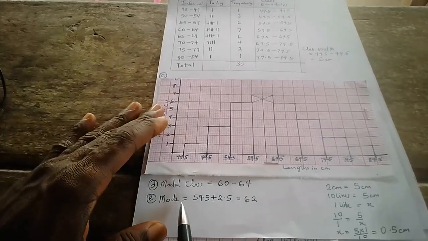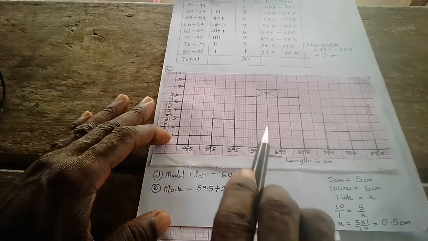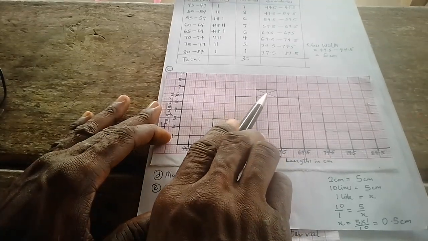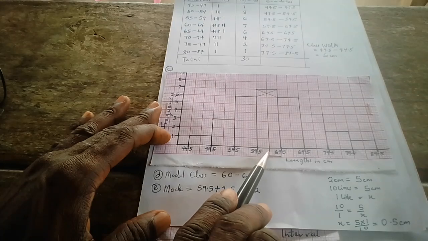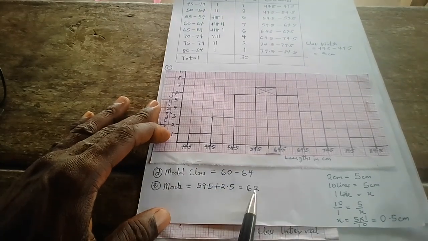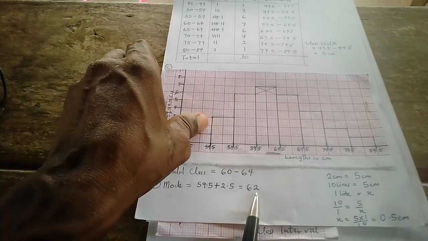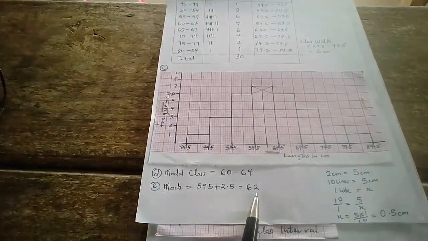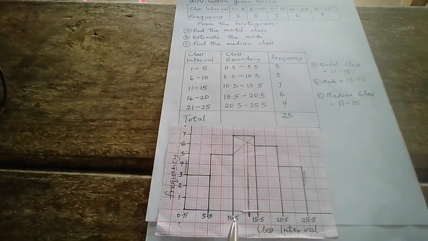So you realize that the mode will be this point of intersection of the lines you have drawn, you trace it down, and the value it gives you there will be the mode. So our mode here will now be 62 centimeter.